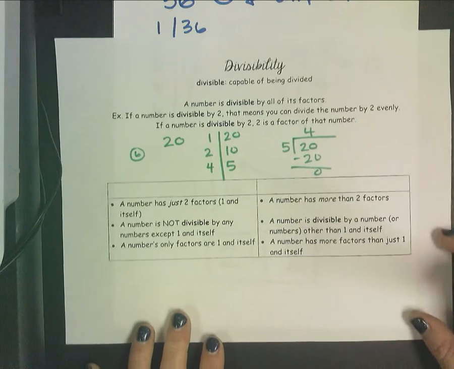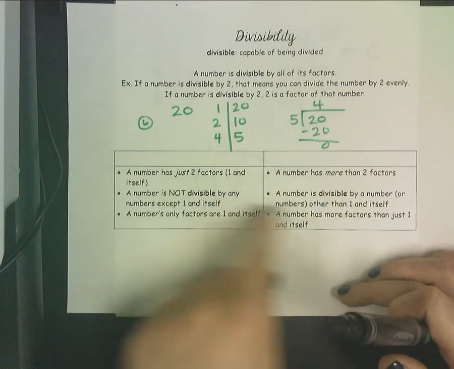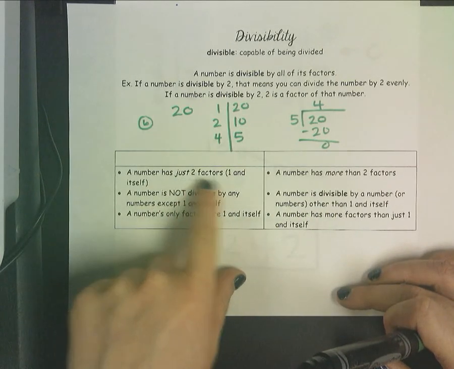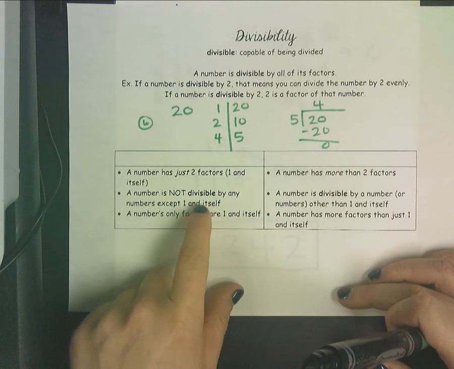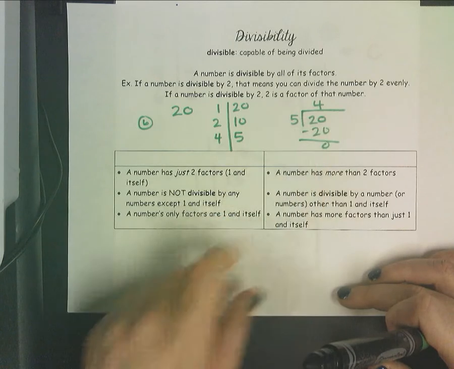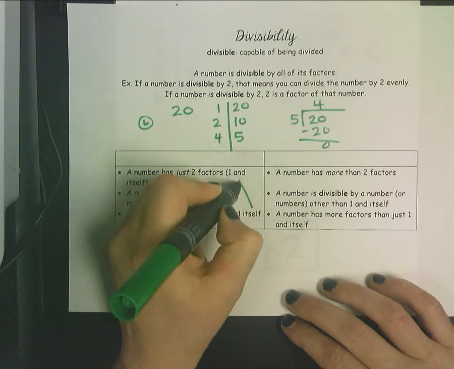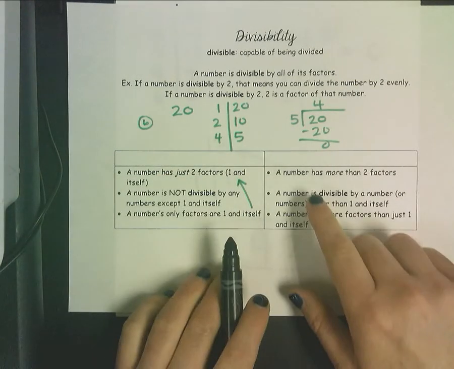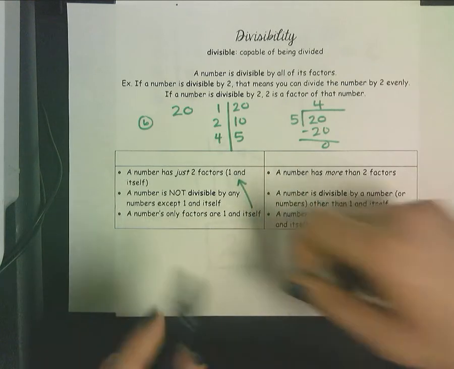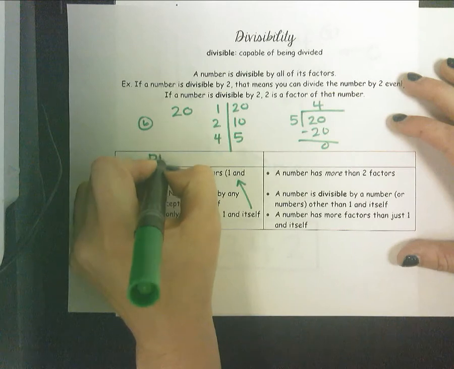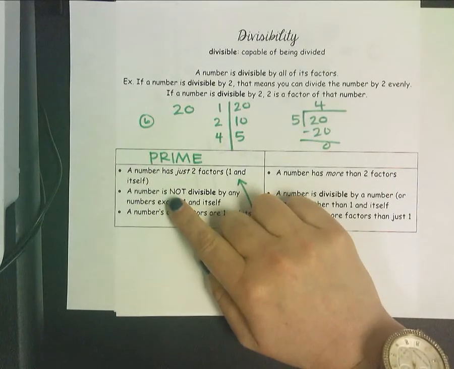Now let's look at these two categories and check out that one of these is prime and one of these is composite. This is a number that has just 2 factors, 1 and itself. It is not divisible by any numbers except for 1 and itself. You can only divide it evenly by 1 and itself. And its only factors are 1 and itself. Pause your video, write for me what kind of number that is, and then come back and find out. I hope that you wrote that this is a prime number.